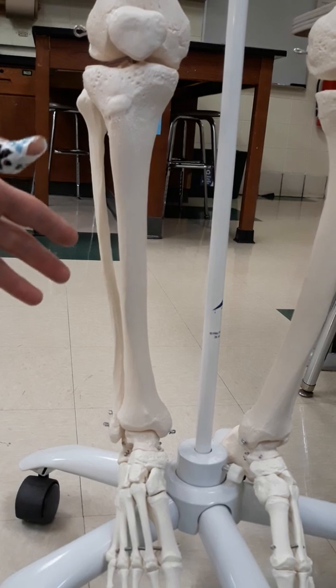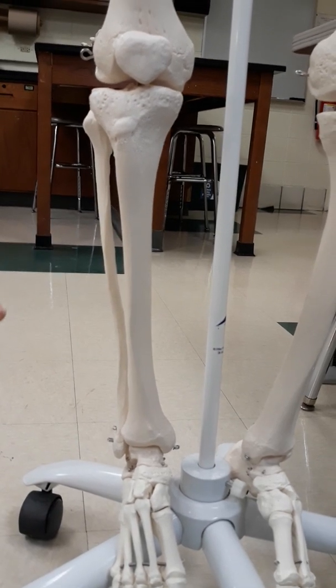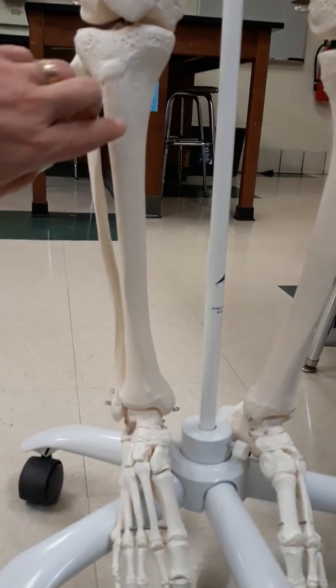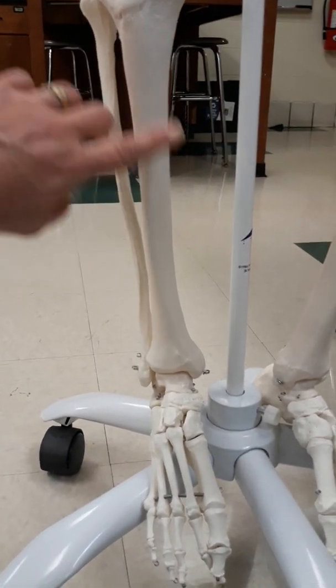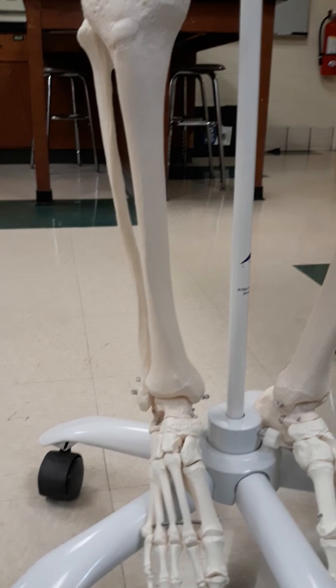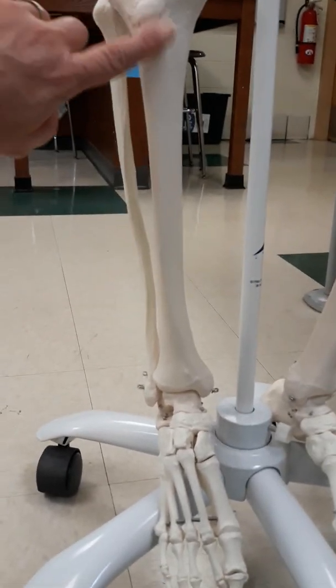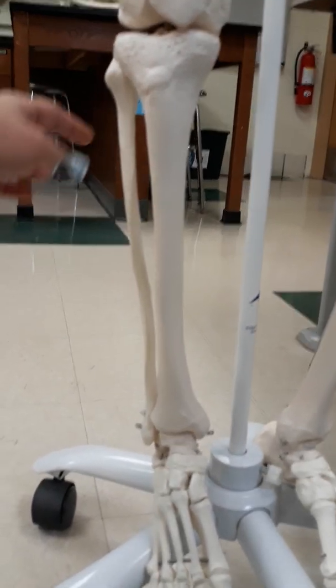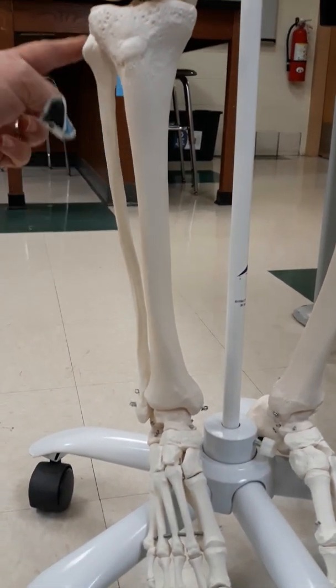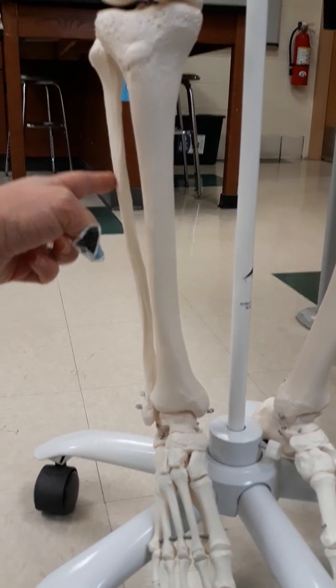So this is the part of the skeleton that we're looking at here, and there were a few things that I wanted to point out just to orient you. The lower leg is made up of two different bones. The larger bone, the shin bone, so there's like a ridge here that you can feel on your own shin. This is called the tibia. The tibia. And the smaller bone that is lateral to it is called the fibula.